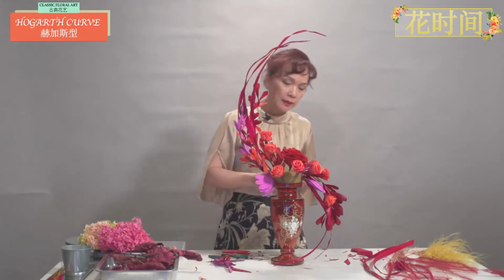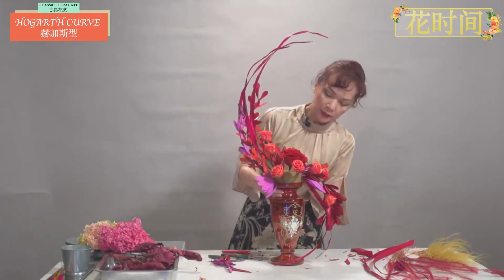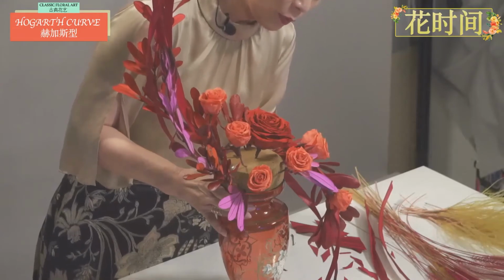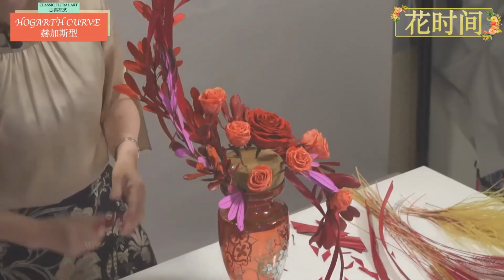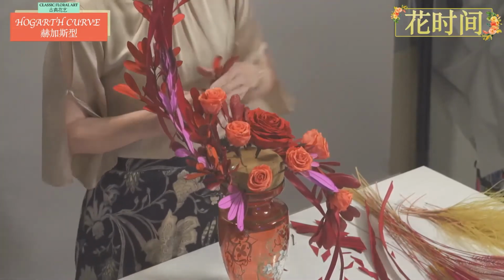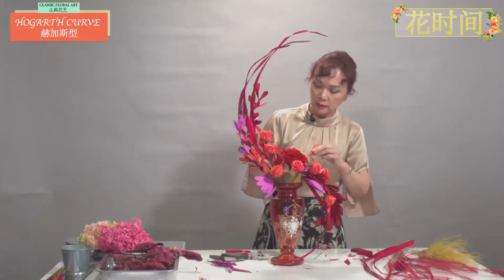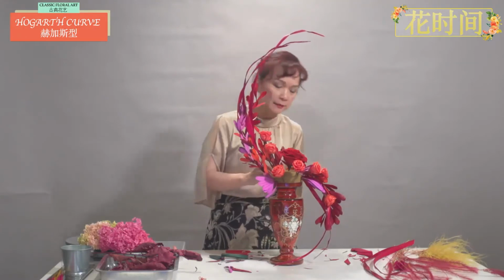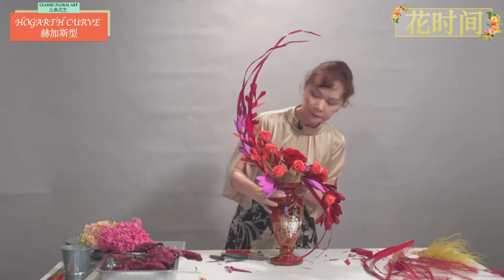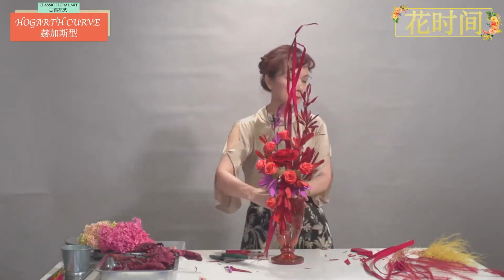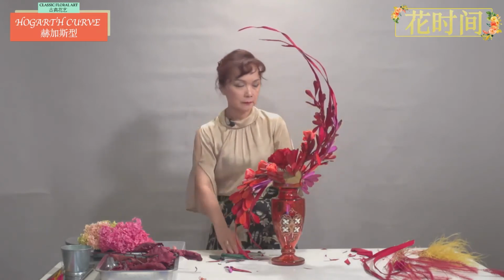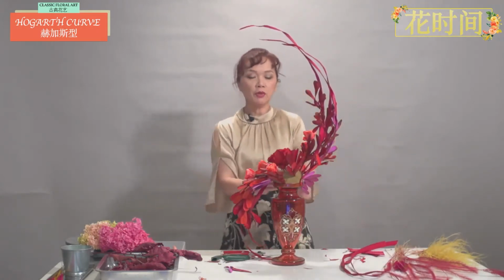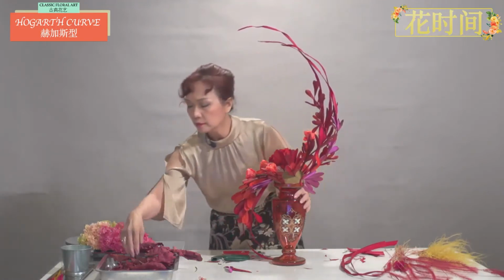Come back to our principle and element again, where we have the balance, then we have the emphasis, then we have the line, and we have the form for the design. At the same time, we want to soften the whole thing. Definitely we need something soft for this arrangement.